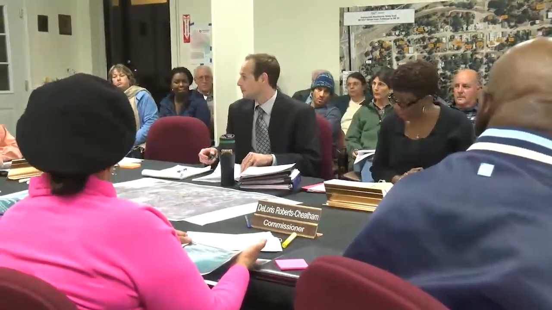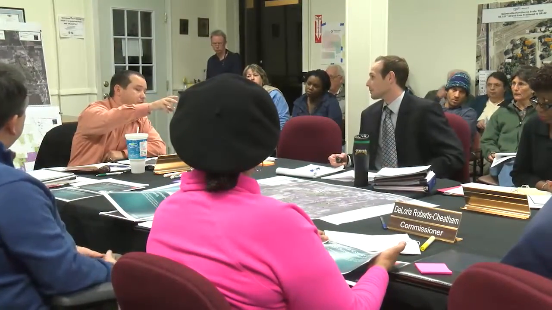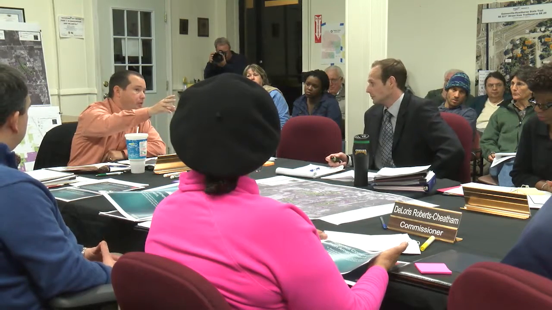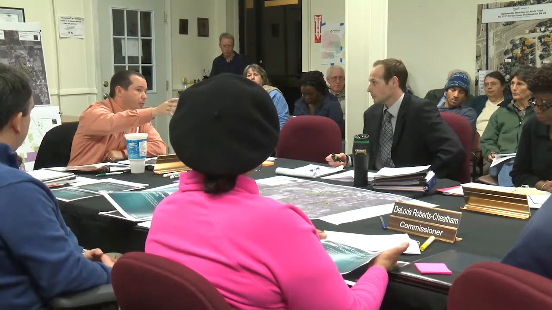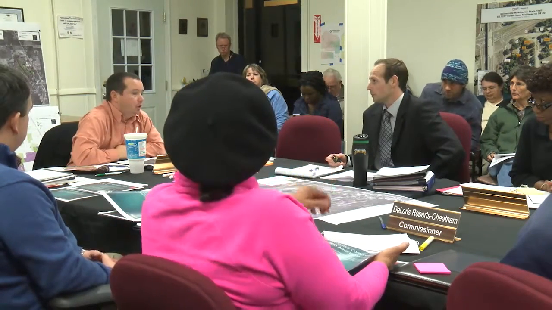So instead of just speaking in generalities as far as having this buffer everywhere around it, you could look at the specific properties, especially adjacent properties that may have homes that are closer to it, and say, okay, we want to put this exact buffer here. Right. Require this exact buffer here.